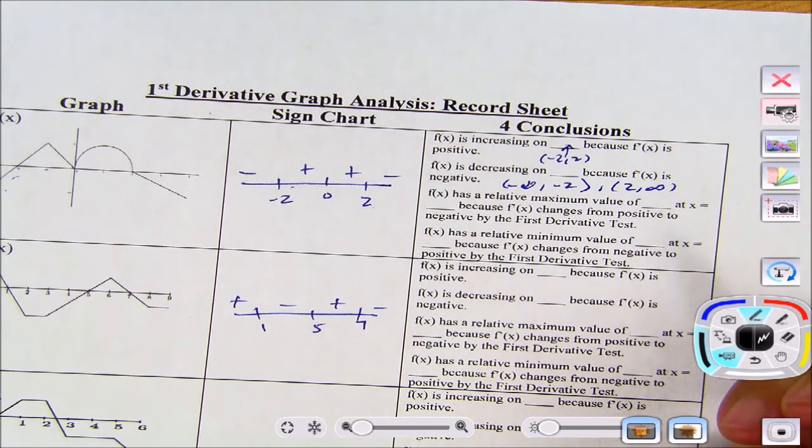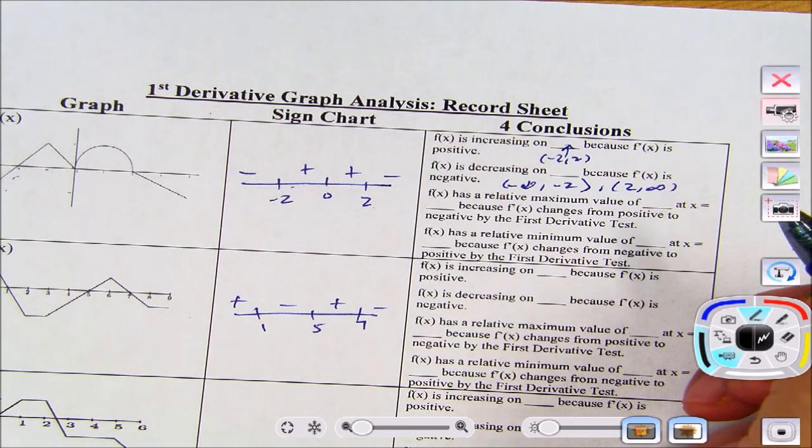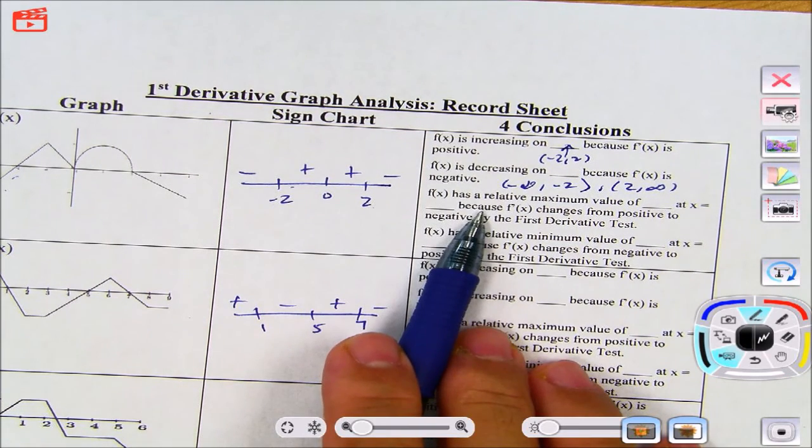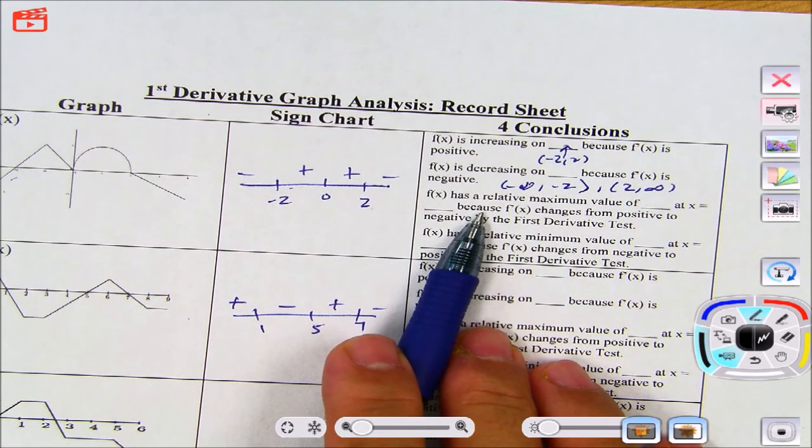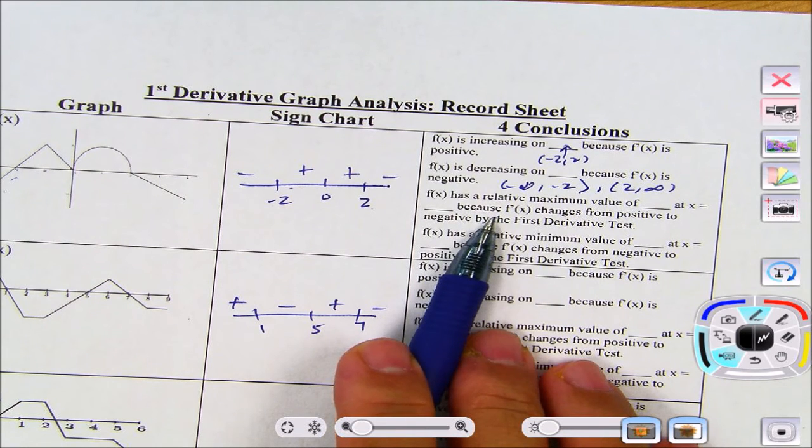Right. So do you want us to do this sheet? Yeah. But I'm non-committal on that. You can do it if you want. I'll go over it on Monday.